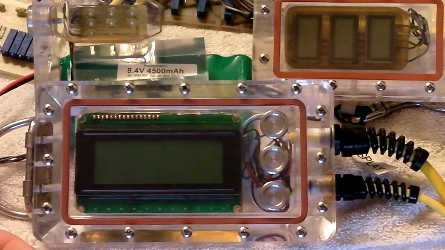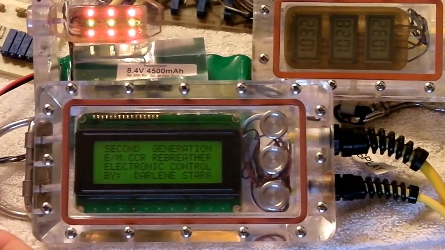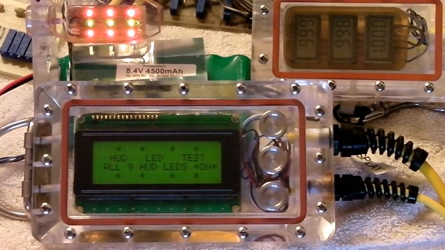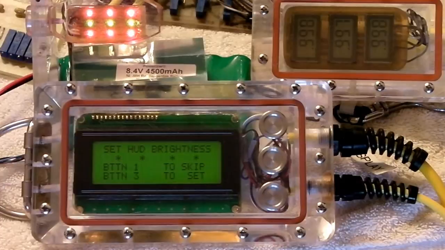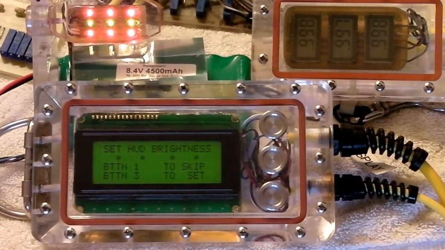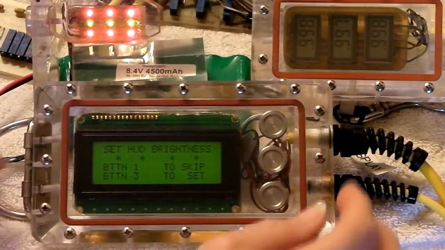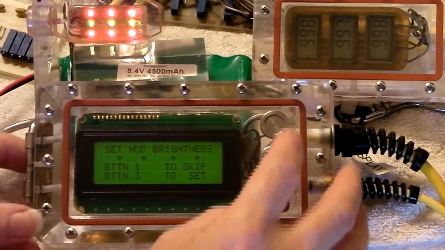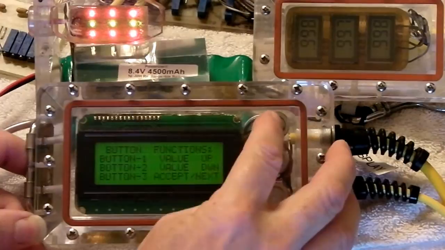We'll turn it on by taking away the magnet again. It'll go through its splash screens, give us the option to set the HUD intensity. We're going to keep it where it was because it saves as well when you reboot. So we're just going to push button number 1 and skip setting that.